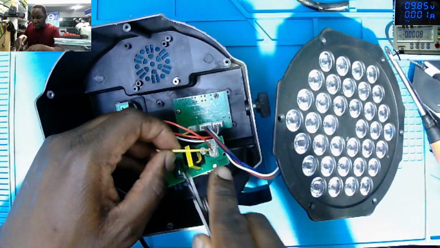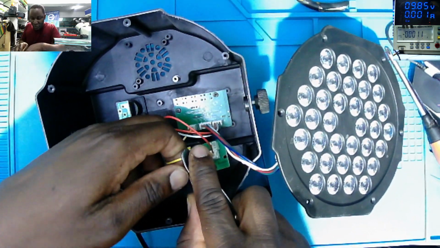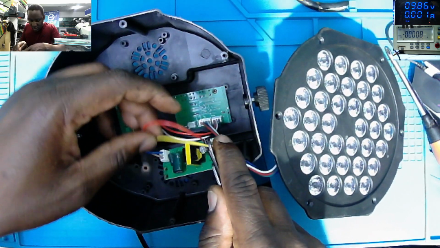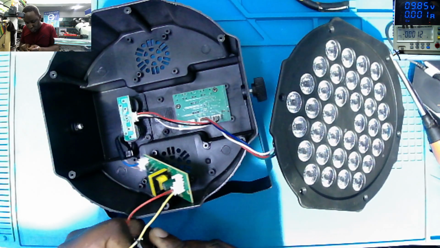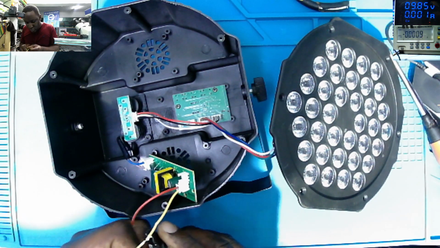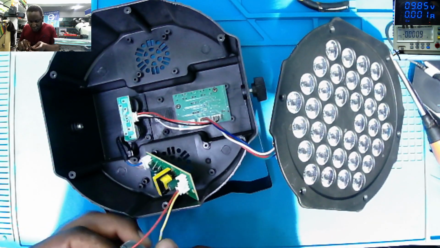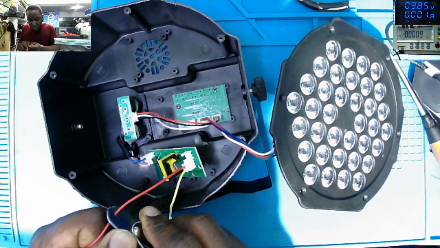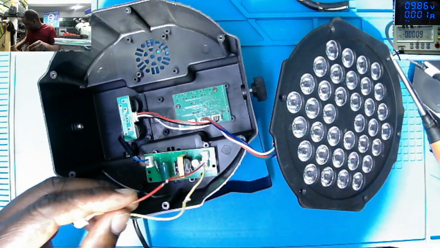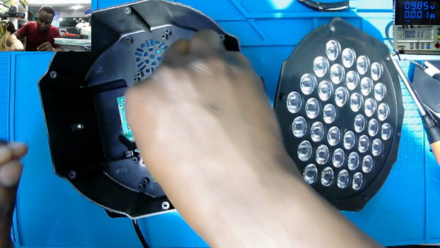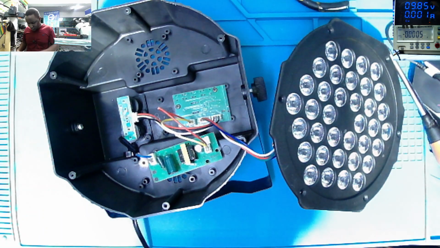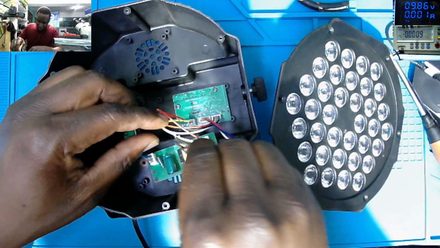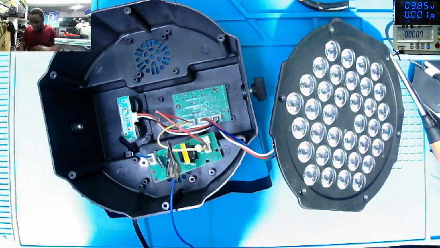I'm curious to see what will happen to the LEDs, what will happen on the output, because it seems as if we have a problem with the power supply. Minus.